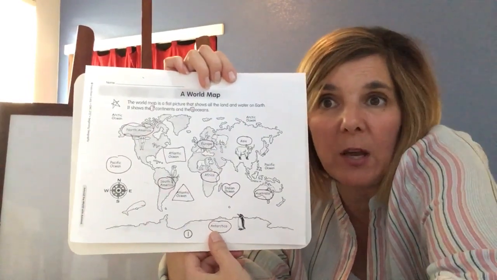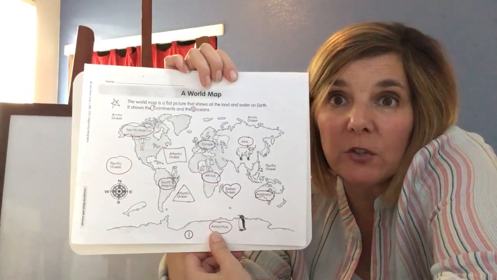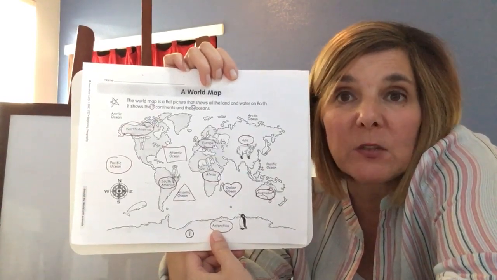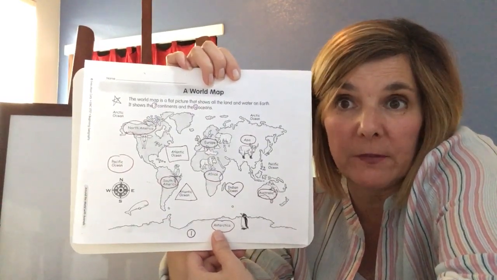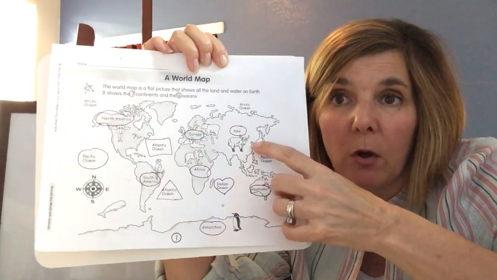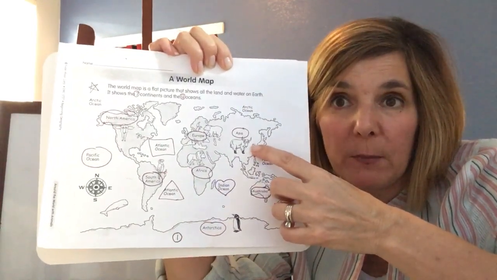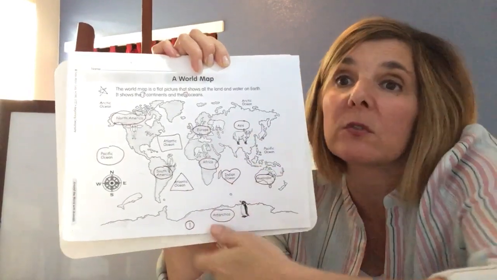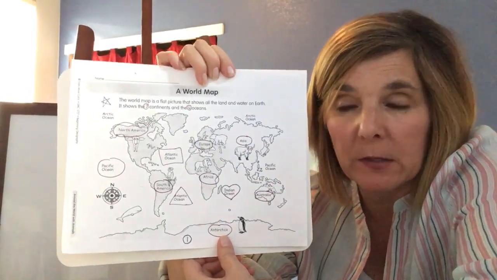Let's find Asia now. Asia starts with an A. And it's where the musk ox lives, a very big, powerful, strong ox with long hair to keep him warm and big horns. Asia, that's where China is.